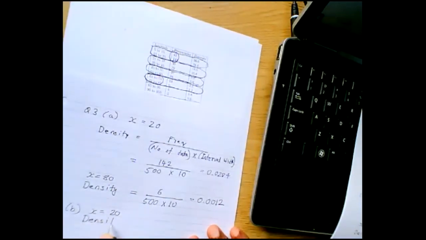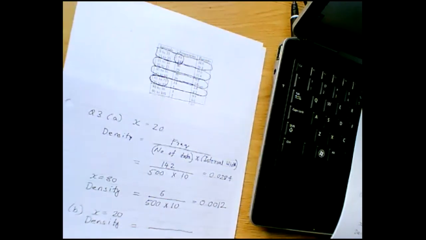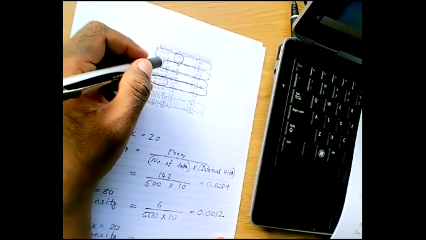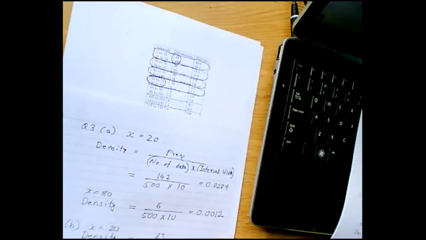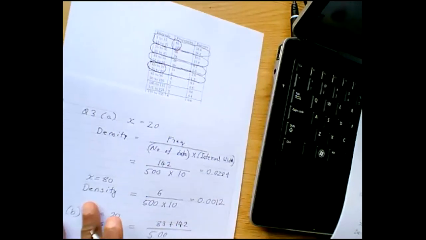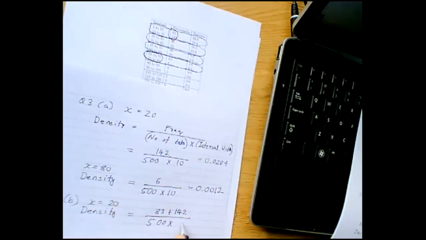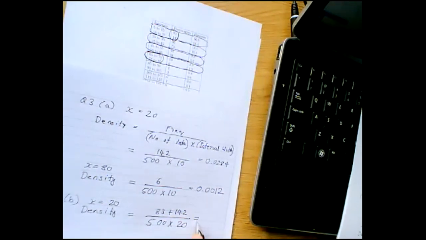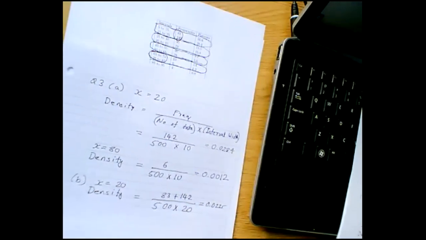Suppose you want to find the density at 20. The frequency corresponding to the first interval, which is 5 to 25, is 83 plus 142, divided by 500, the total number of data, times the interval width, which is now 20, not 10, because we have combined two of the intervals at a time. So the interval width is now 20. If you compute this, the density will be 0.0225. So that's at x equal to 20.